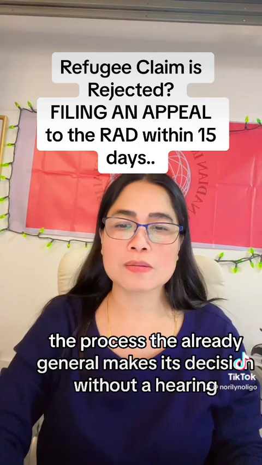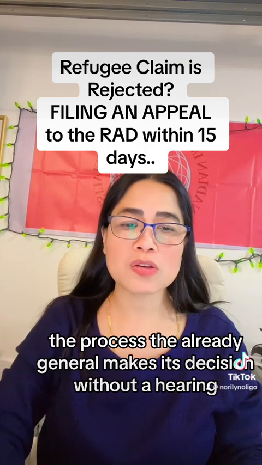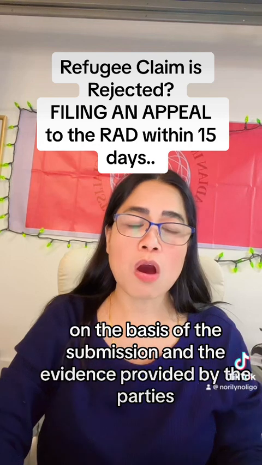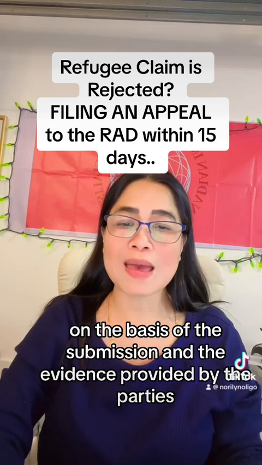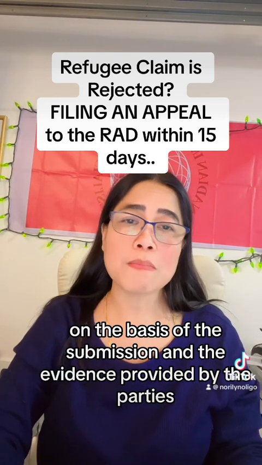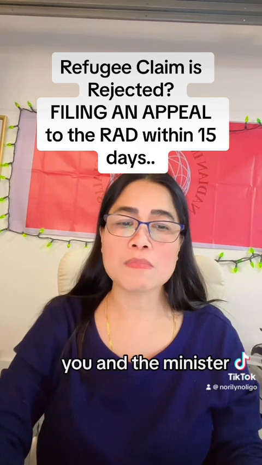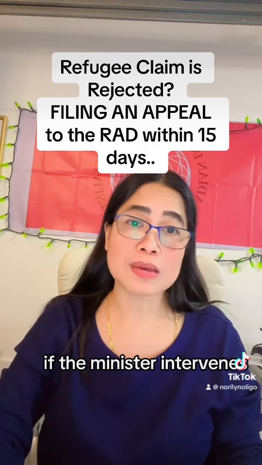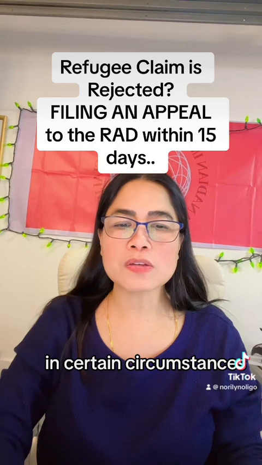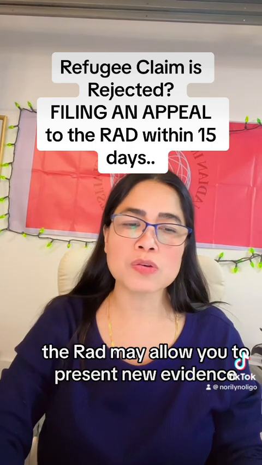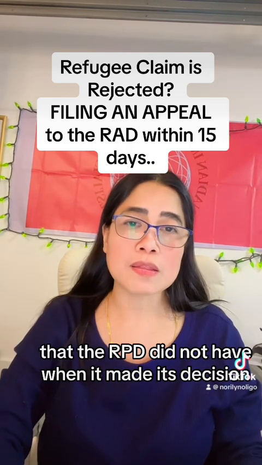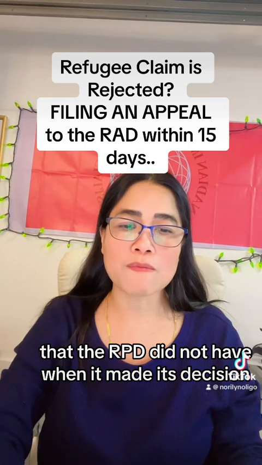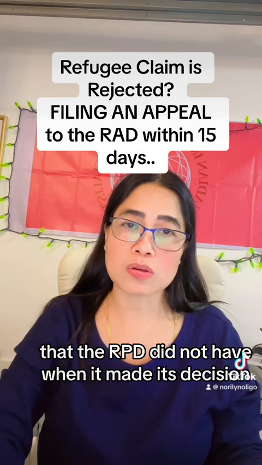The process. The RAD generally makes its decision without a hearing on the basis of the submissions and the evidence provided by the parties, you and the minister if the minister intervenes. In certain circumstances, the RAD may allow you to present new evidence that the RPD did not have when it made its decision.